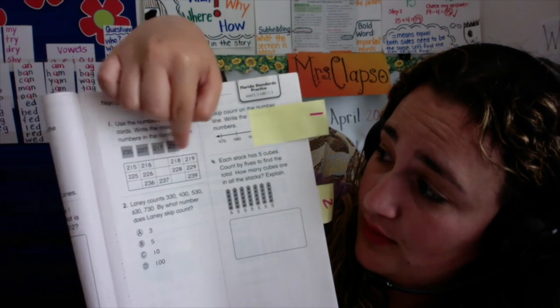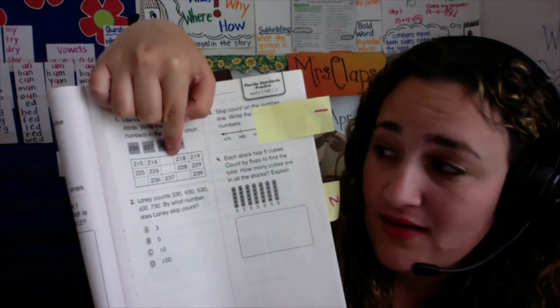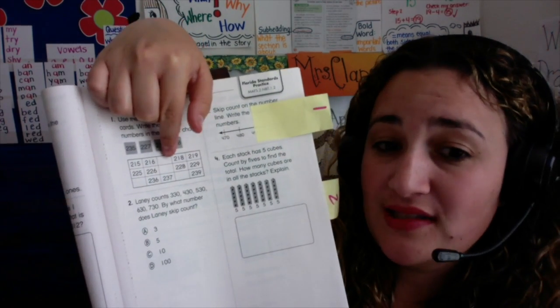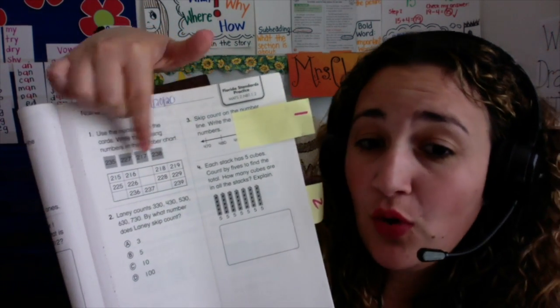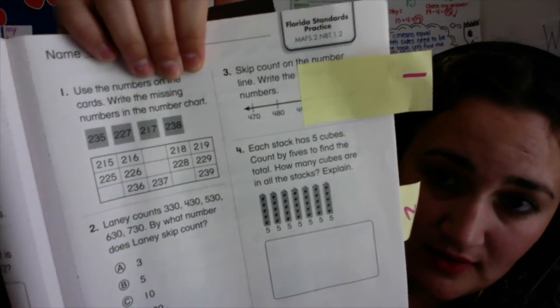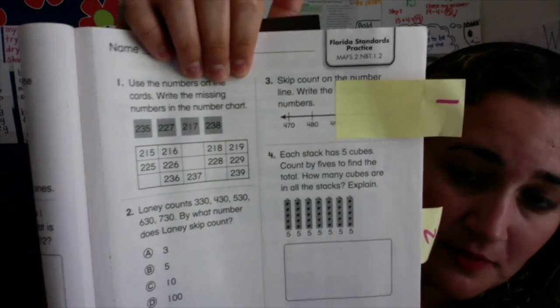They're all 1, 1, 1, 1. But I notice that the ones place is changing. 5, 6. That one must be 7. So this number must be 217. So knowing my place values helps me understand if I'm counting by ones, 5s, 10s, or hundreds. So take a good look at that one. This is the work for Monday, and that's front and back.